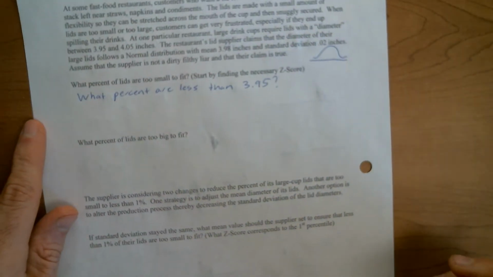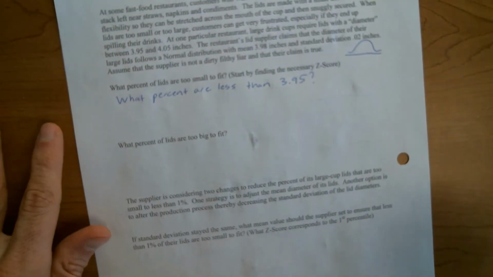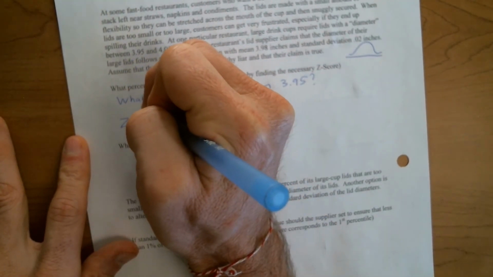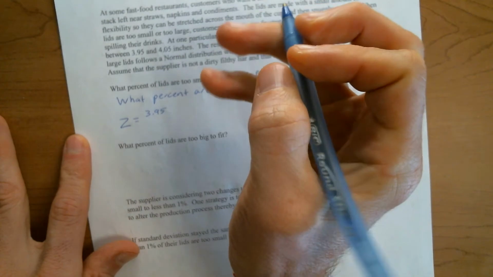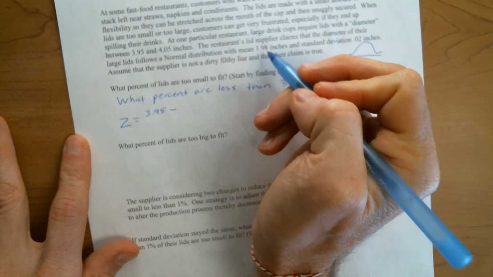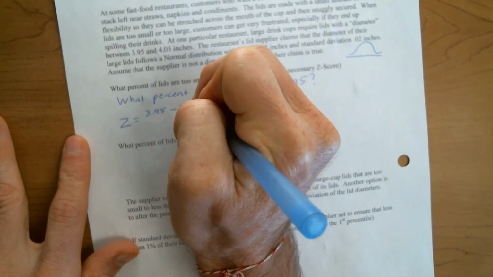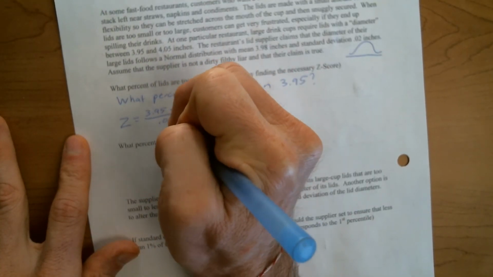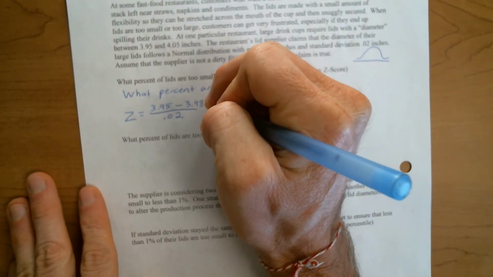So we're going to start by turning 3.95 into a z-score. z equals 3.95 minus the mean of 3.98, divided by the standard deviation of 0.02. And when we work that out, we're just going to get a z-score of negative 1.5.